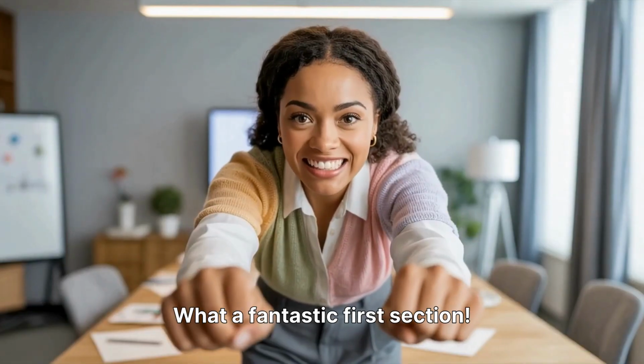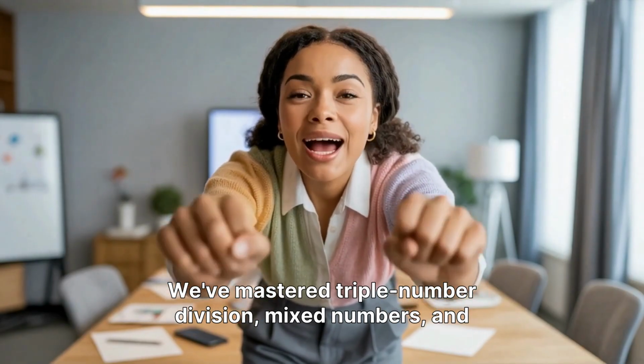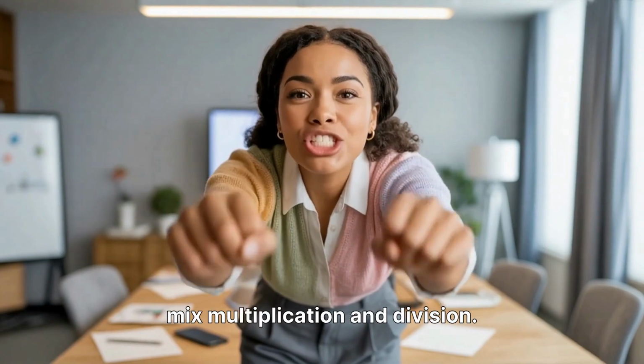What a fantastic first section! We've mastered triple number division, mixed numbers, and the boss rule of brackets. Join me in section 2, where we'll mix multiplication and division.